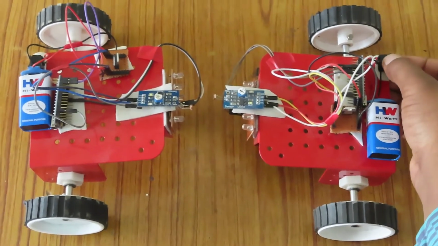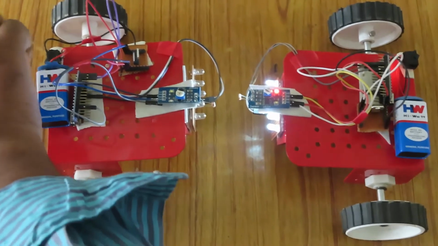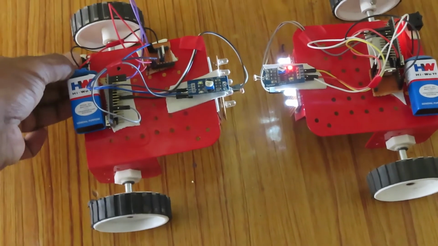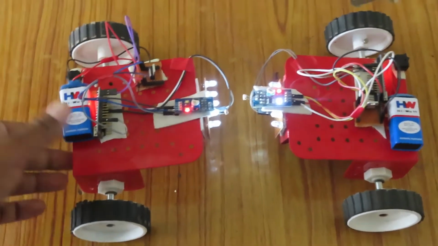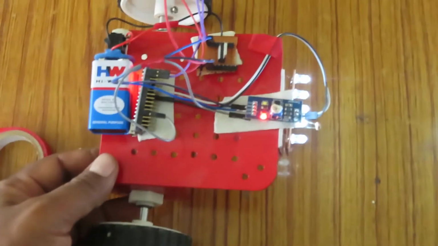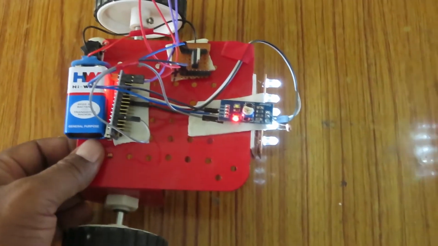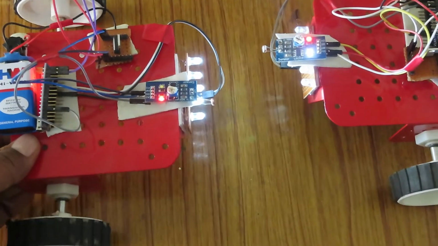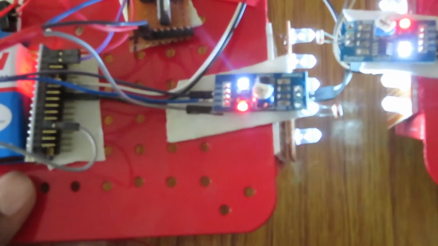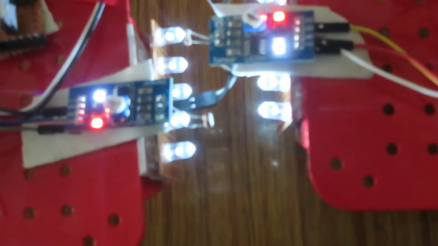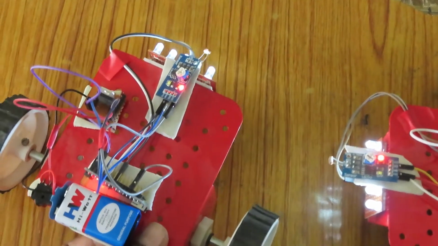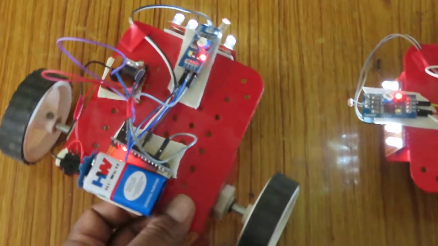I'll switch on this vehicle, and I will switch on this vehicle also. So the vehicle is moving. Now it is high beam. Now once it detects light, it is made a low beam. So this is high beam. Once I go back from the other direction, it will make the same light intensity.